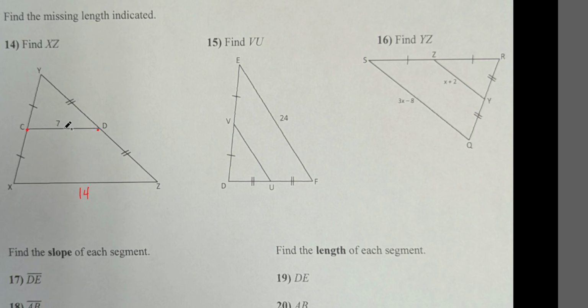All right, so there you go. So that's 7, that's 14. What about right here? This is just as easy. If this is 24, what's this from here to here? That's a mid-segment, so that would be what? It'd be 12. Super easy. Those can be done in a matter of seconds. You really don't even have to show work for that. Just write the answer down.